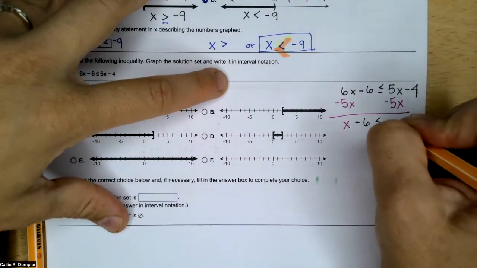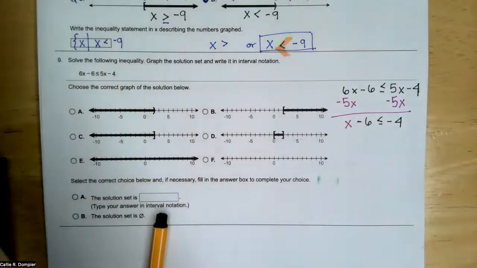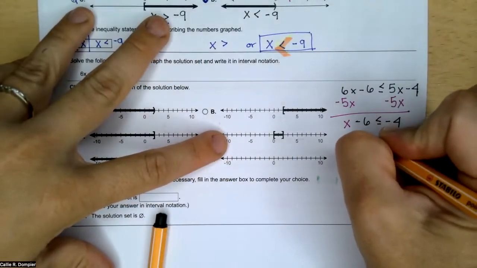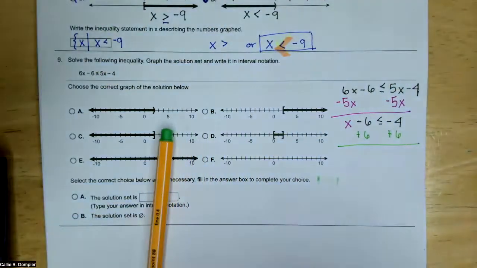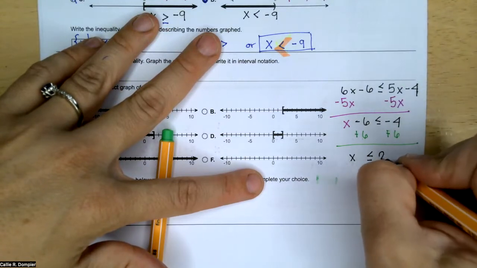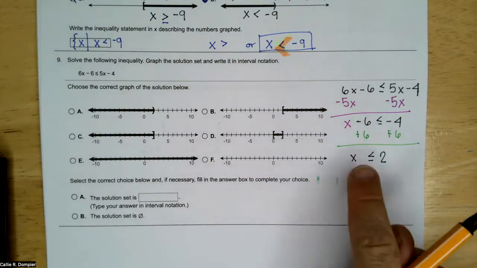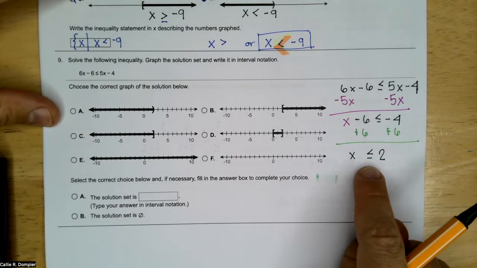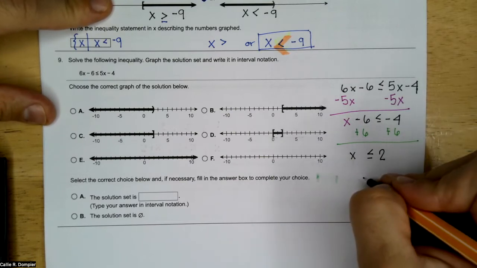-6, -4. Good. Now I'm going to add 6, add 6. Good. That's now x is less than or equal to -4 plus 6 is 2. Good. X is less than or equal to 2. Because of that equal to, we know it's going to be a bracket.